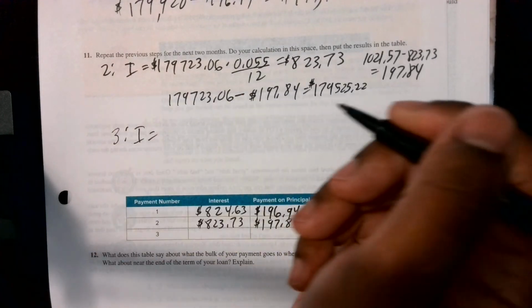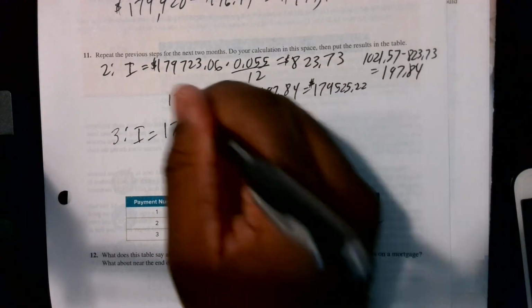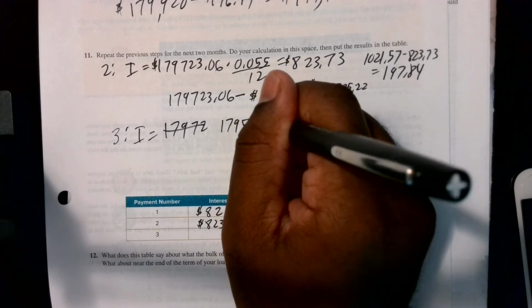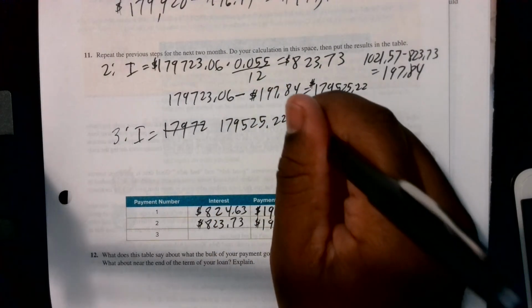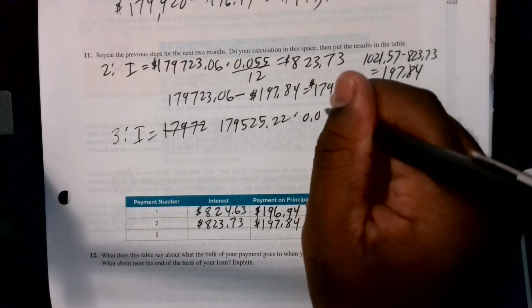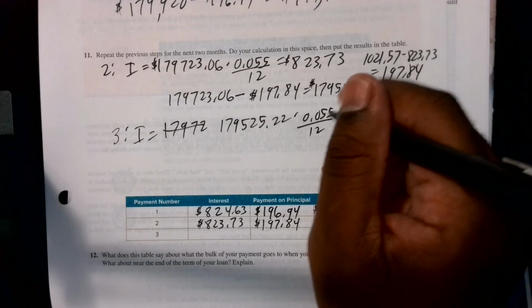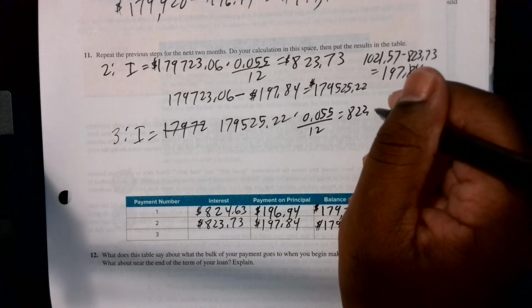The interest is equal to the new principal, which is $179,525.22. And we will multiply that by 0.055 divided by 12, and that would give us $822.82.